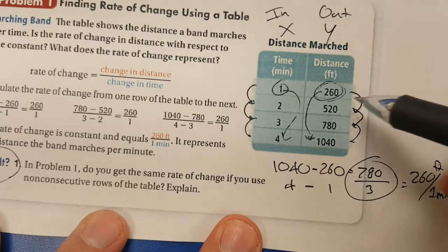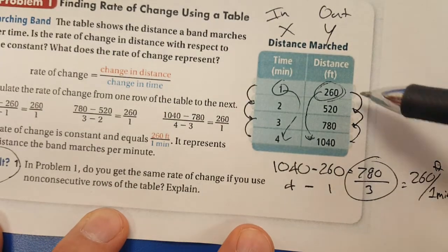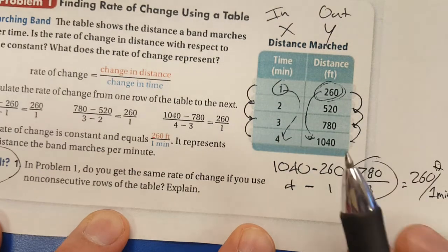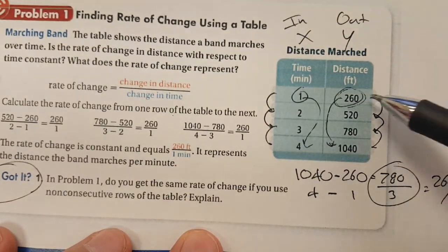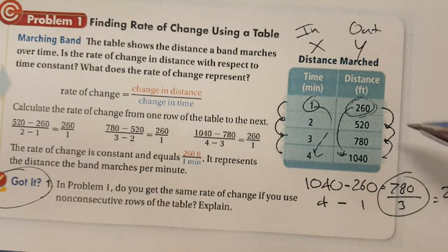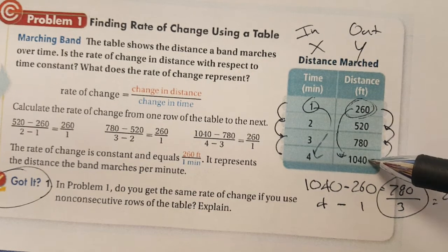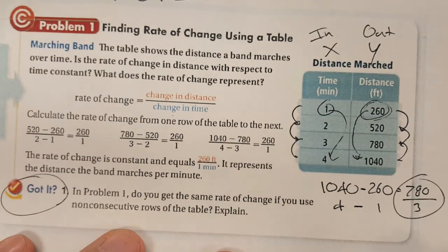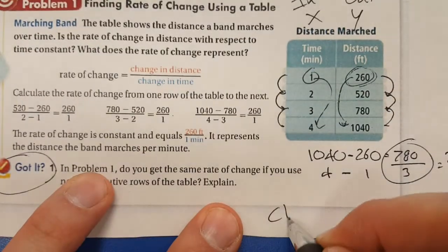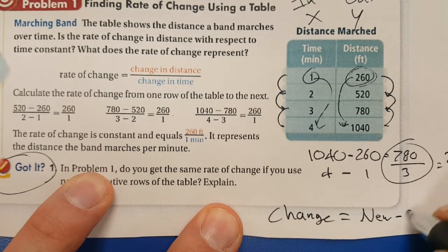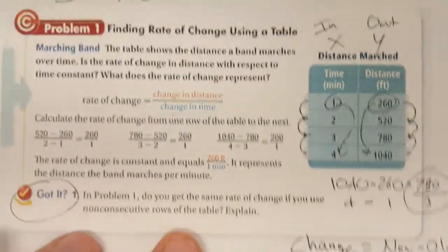So it doesn't matter if you do small jumps or big jumps. As long as you do the change in your output divided by the change in your input, you should get a constant rate. Now, if it's a different number, then it's not a constant rate. But you need to make sure that you do the same jump on both sides. Either it's one at a time or all the way from the top to the bottom. Again, how do you find change in general? You always take the new thing minus the old thing. All right, so change always equals the new piece of information minus the old piece of information. All right, that's problem number 1.